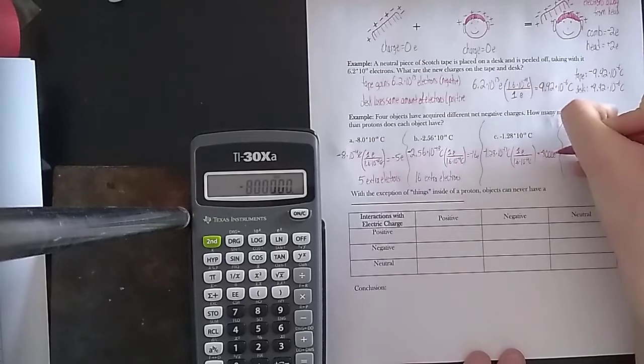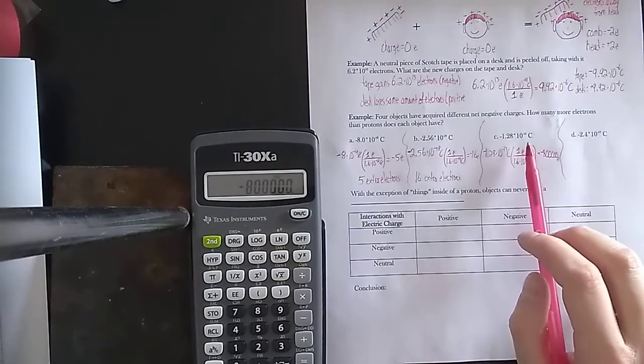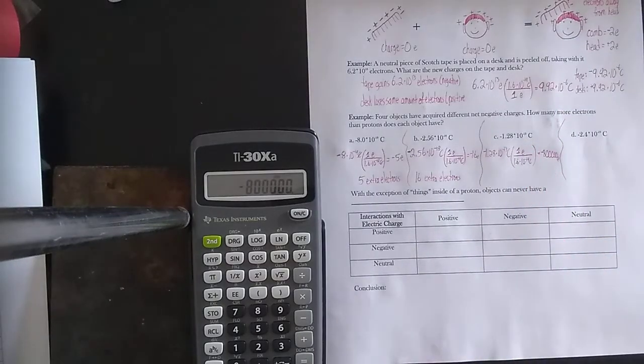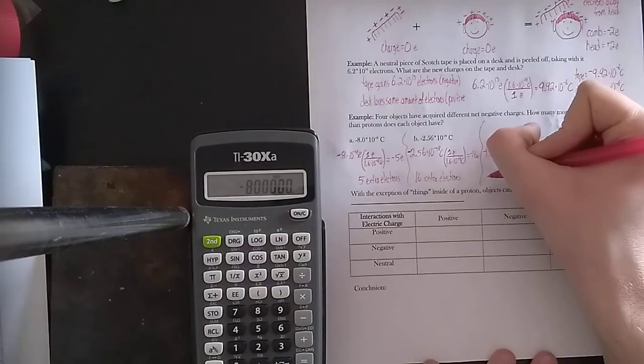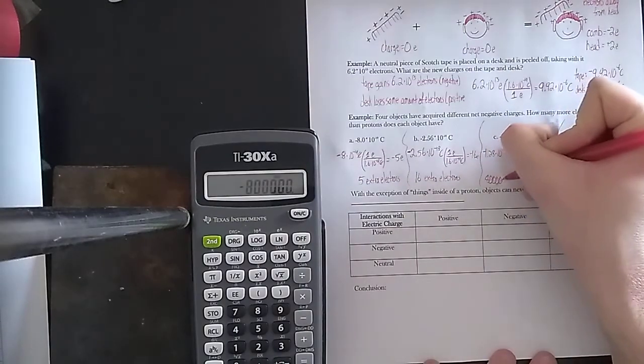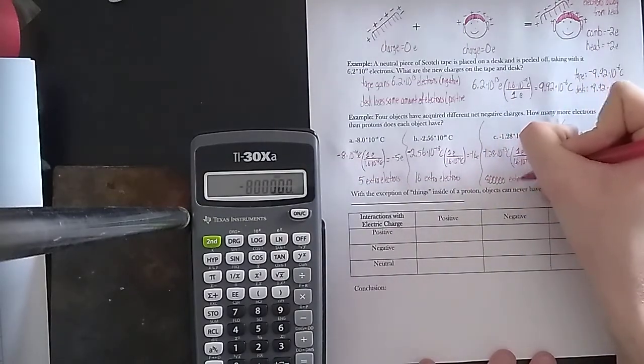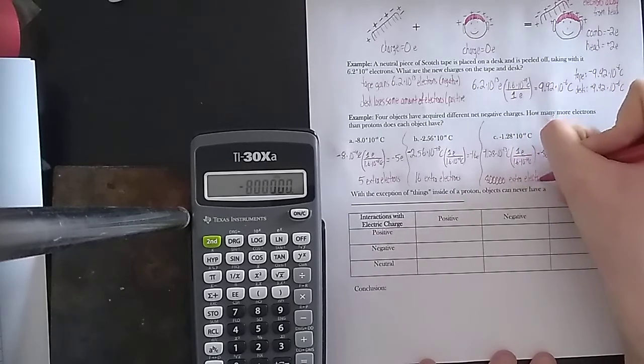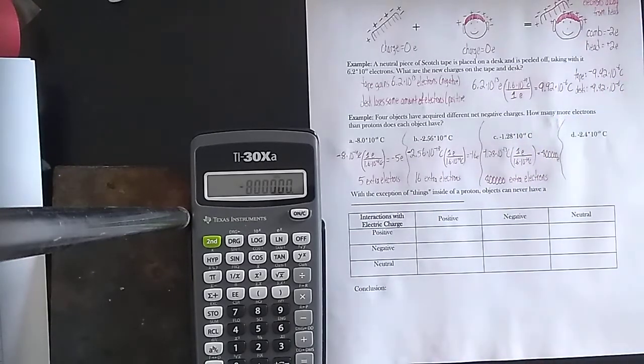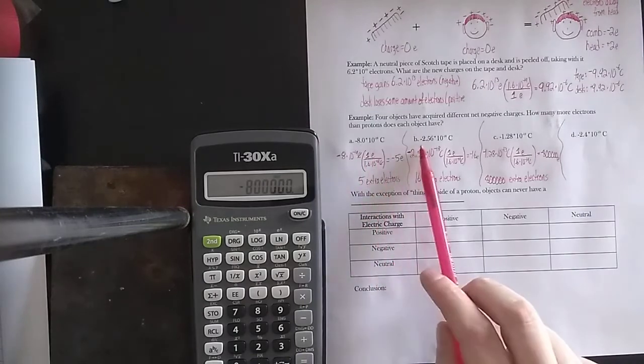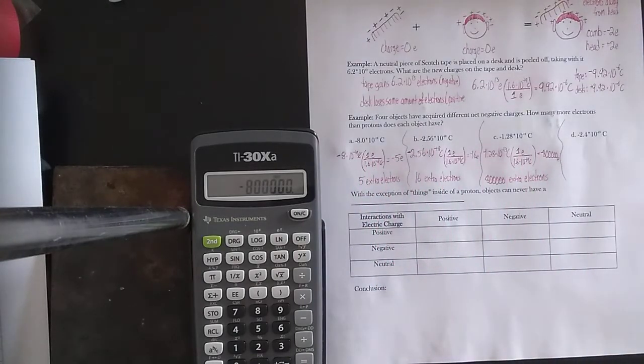This amount of net charge is the result of 800,000 extra electrons. Okay, so notice, if we had positive net charges, that would have told me that I have more protons than electrons, not more electrons than protons.